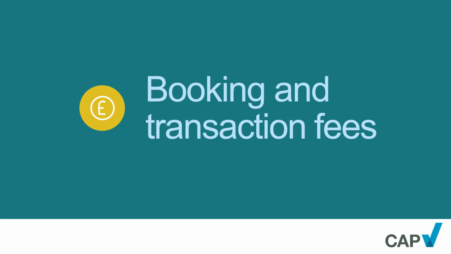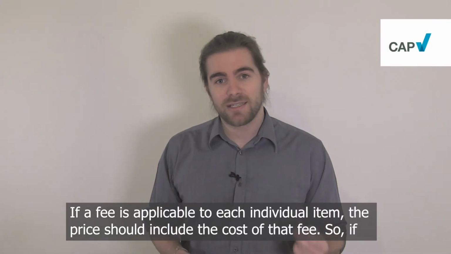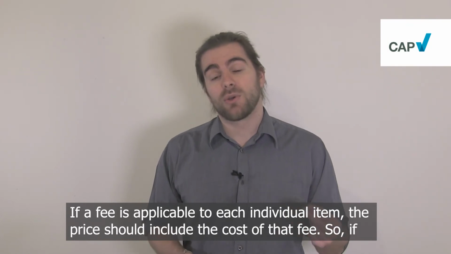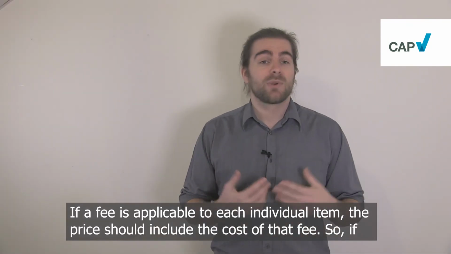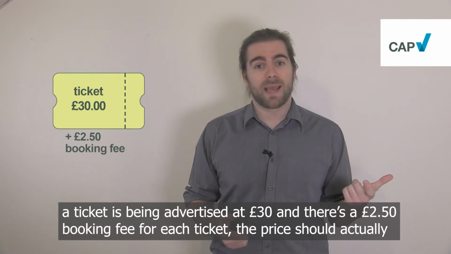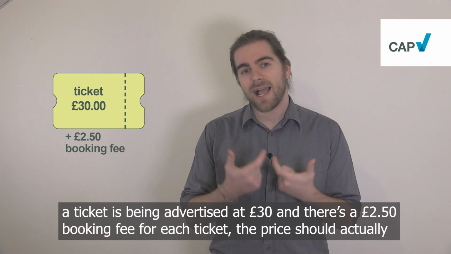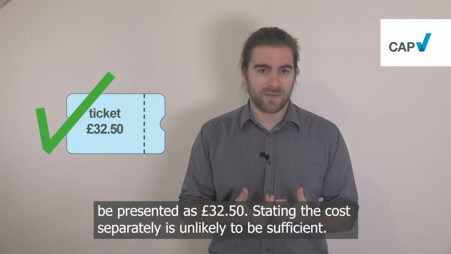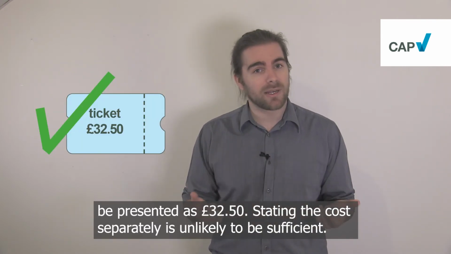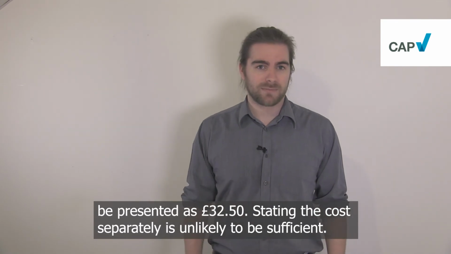Booking and transaction fees. If a fee is applicable to each individual item, the price should include the cost of that fee. So if a ticket is being advertised at £30 and there's a £2.50 booking fee for each ticket, the price should actually be presented as £32.50. Stating the costs separately is unlikely to be sufficient.